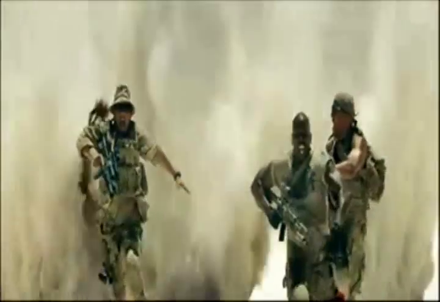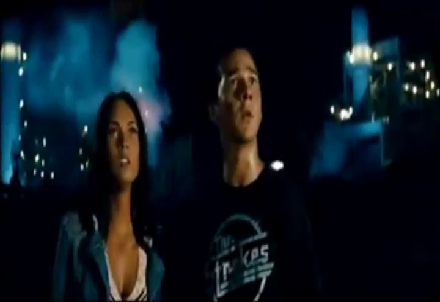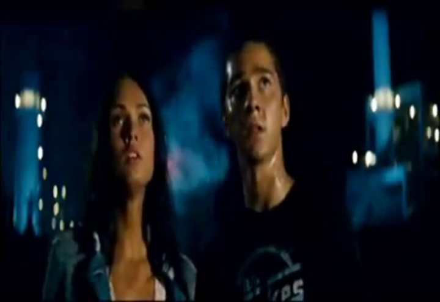Our enemy can take any shape. They could be anywhere. It's a robot, like a super advanced robot. It's probably Japanese.